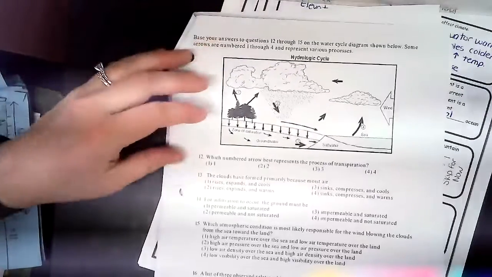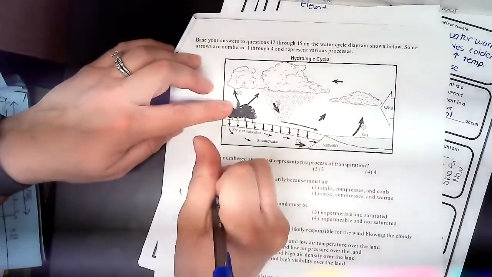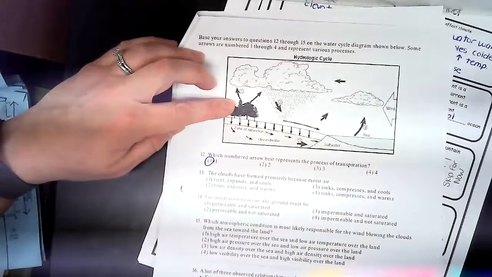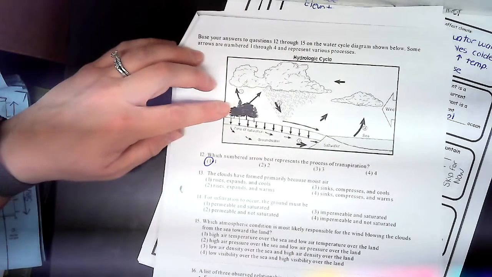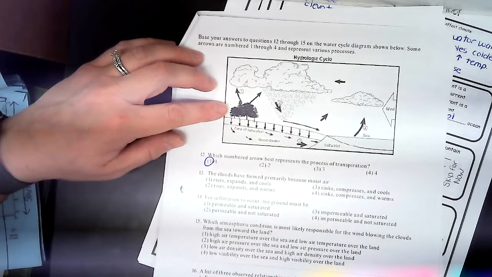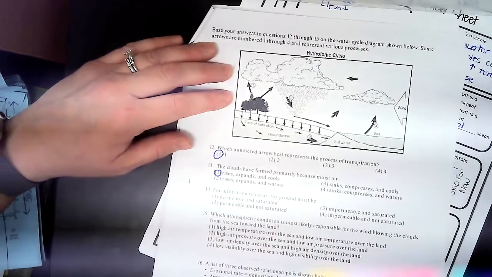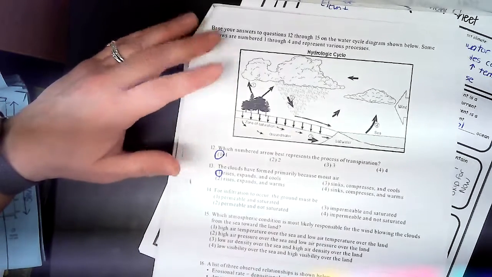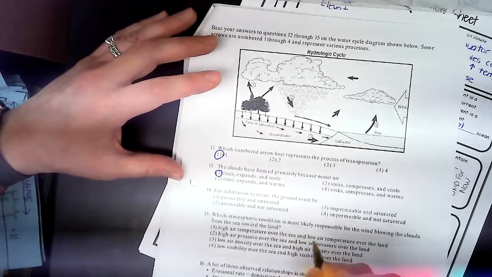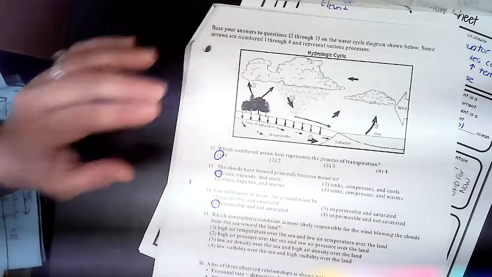Transpiration, remember, is coming from plants. So that's number 1. Clouds have formed primarily because, remember, air rises, expands, and cools to its dew point. That's answer number 1. And for infiltration to occur, we want the ground to be permeable and not saturated.